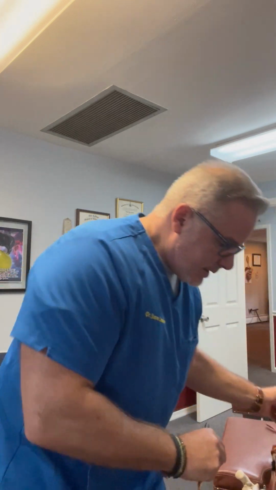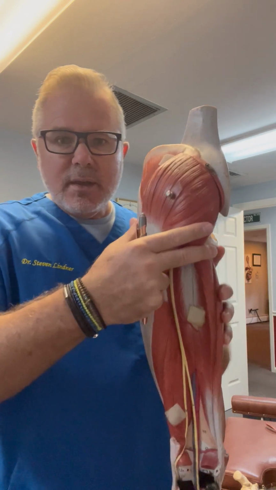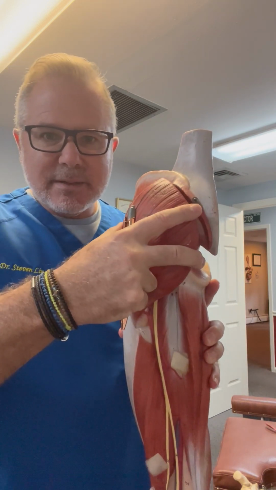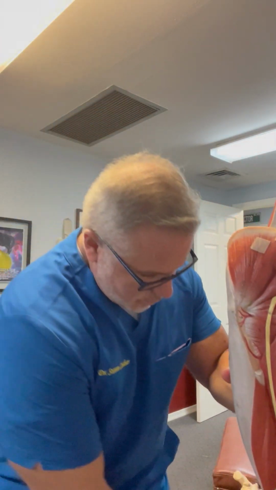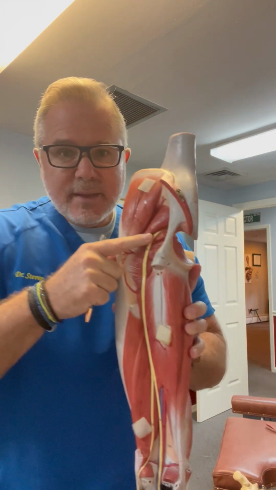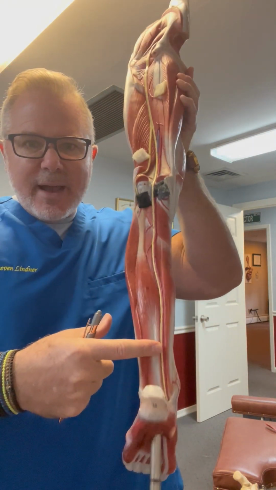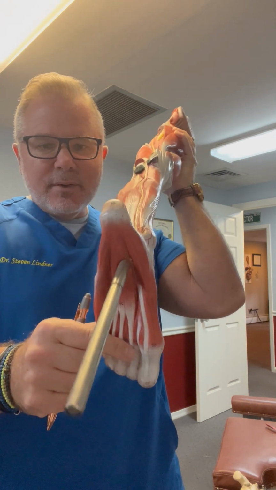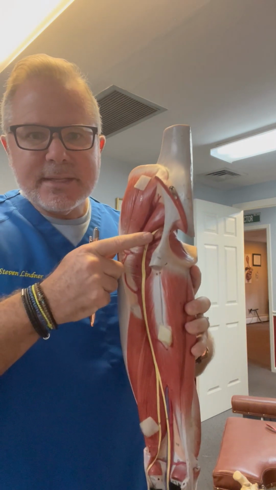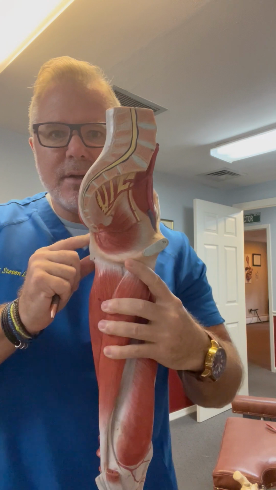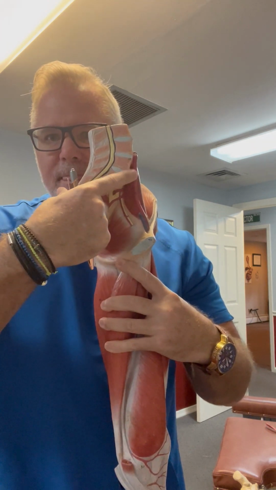I'll also mention another condition called piriformis syndrome. Here's the gluteus maximus, and if we remove that, we can see the infamous sciatic nerve that goes all the way down under to the foot, okay? The sciatic nerve starts in the lower back.